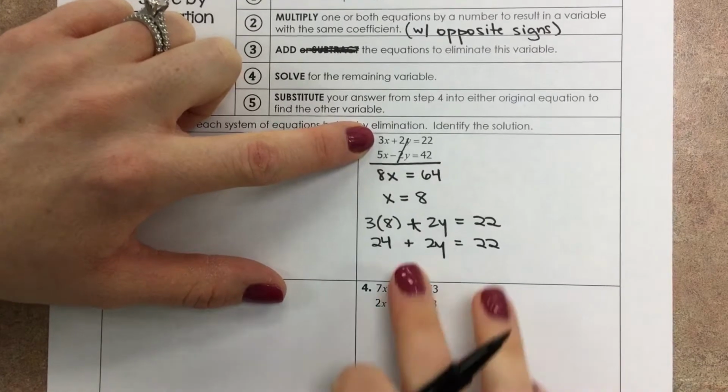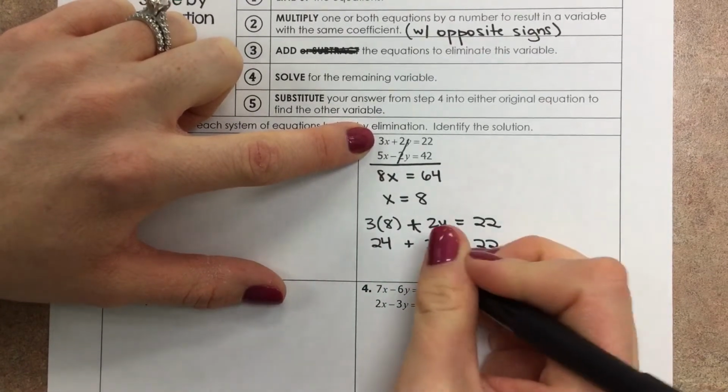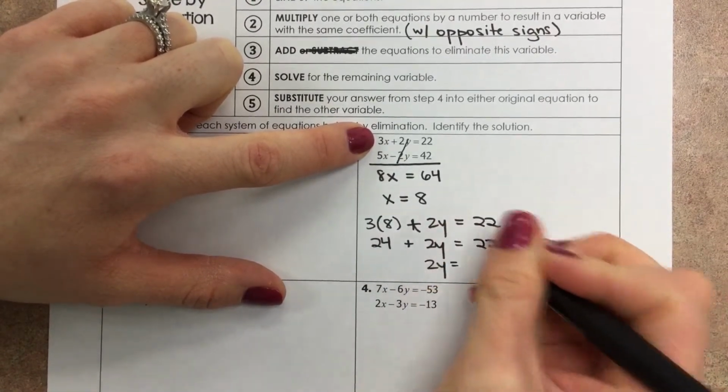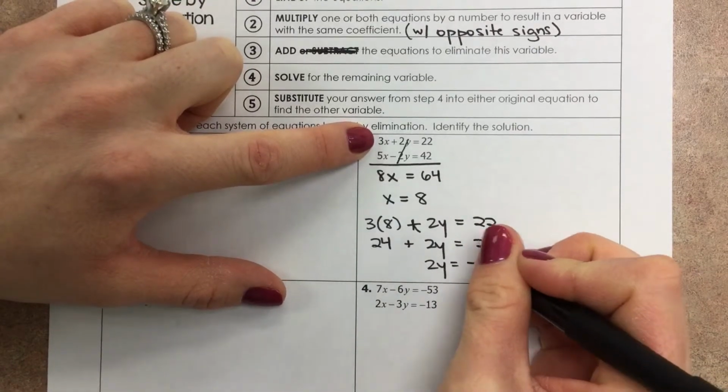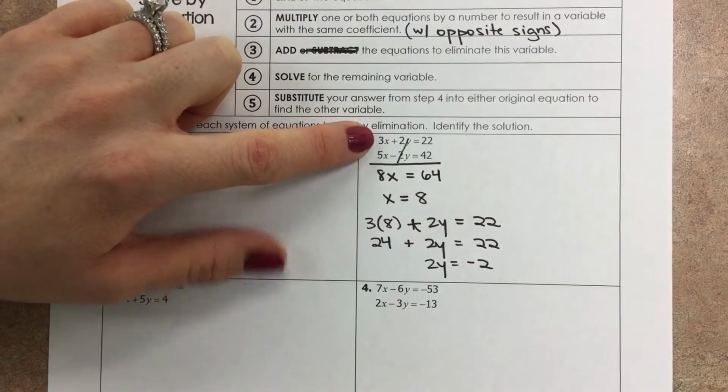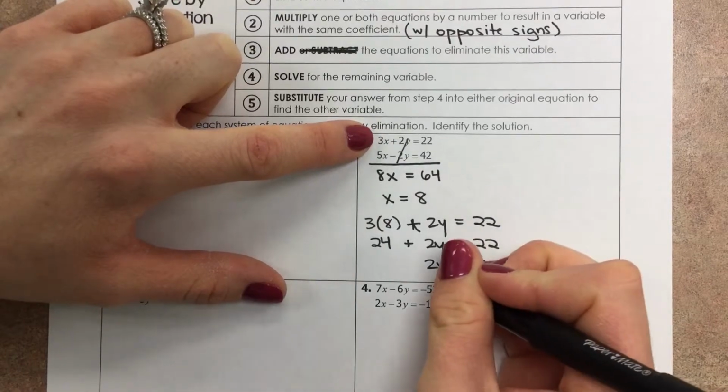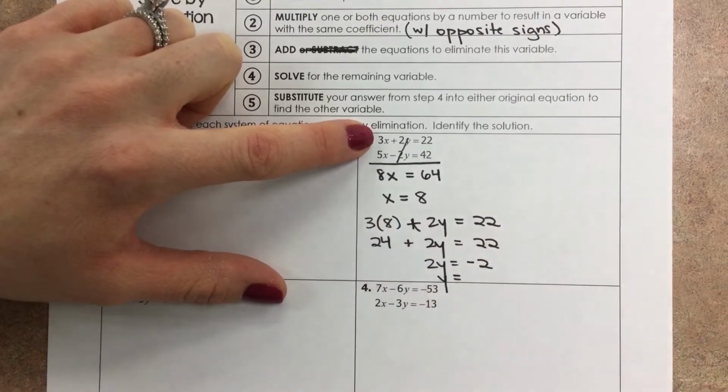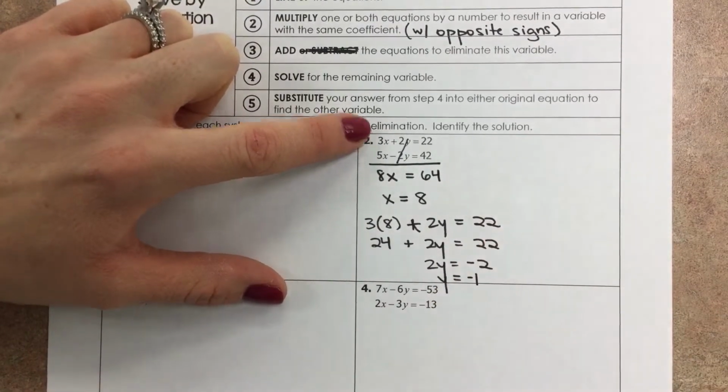So to solve for y, I'm going to subtract 24 from both sides. So that leaves me with a 2y. And then 22 minus 24 is a negative 2. I'm going to divide both sides by 2. So this leaves me with just a y. And when I divide this side by 2, I'm left with a negative 1.